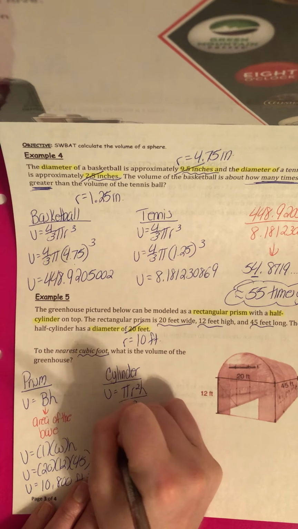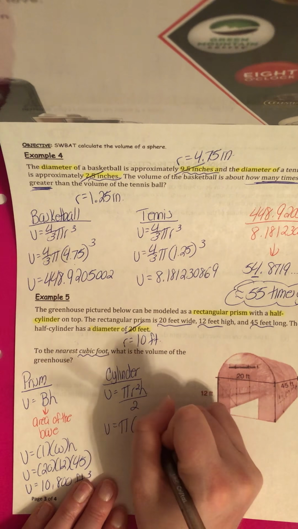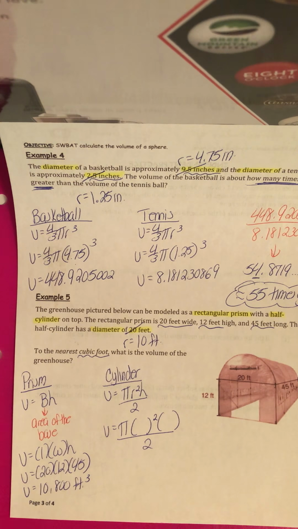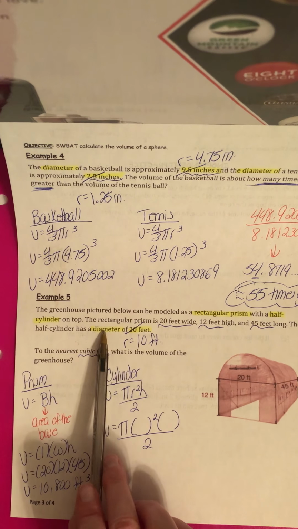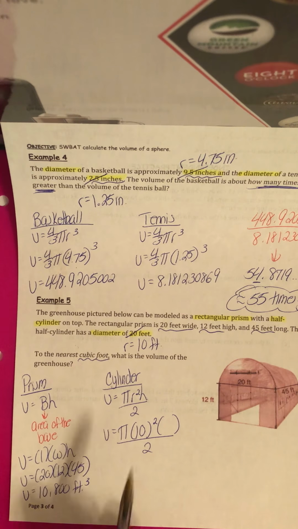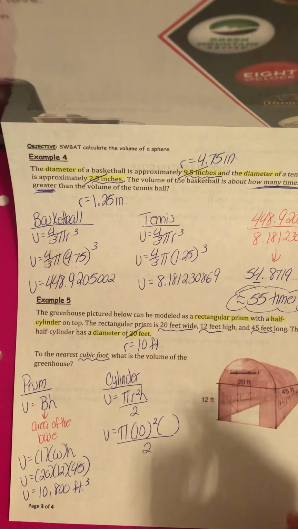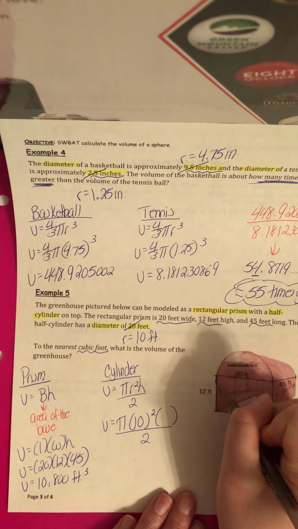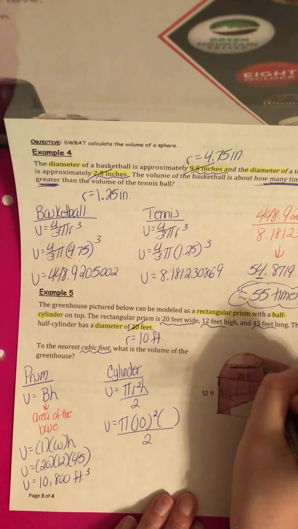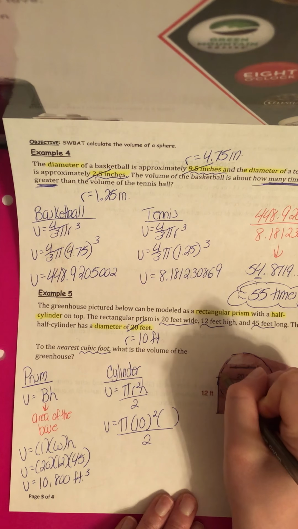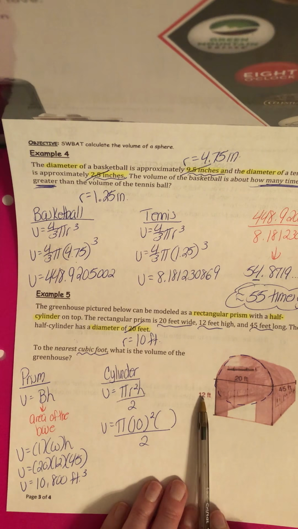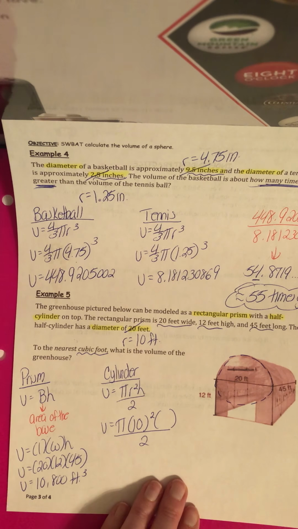So now when I come here and I try to plug in, I have pi r squared h divided by 2. I know that the radius is really going to be 10 feet, so r is 10. And then the tricky part here is the height. So I'm just going to have you finish outlining the entire cylinder here. I think it's going to help notice what number represents the height. Some of you are probably thinking it's 12. Some of you might think it's 45.